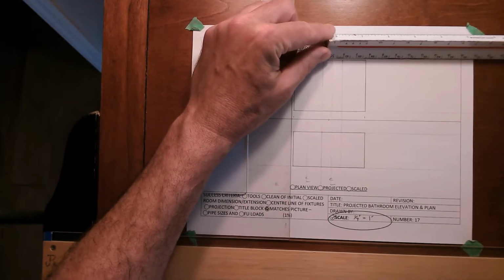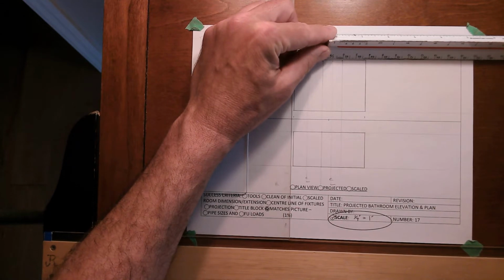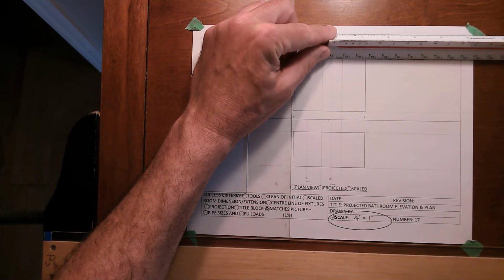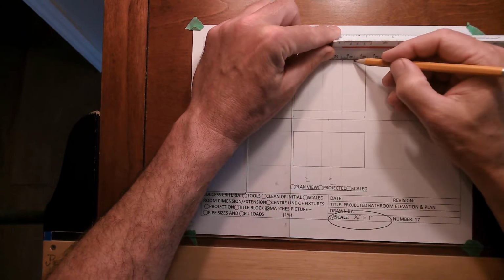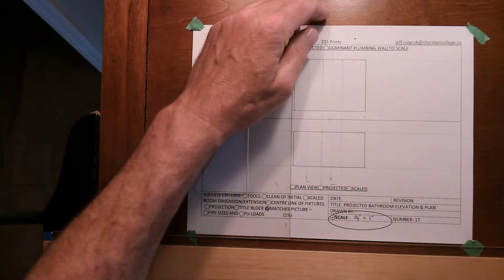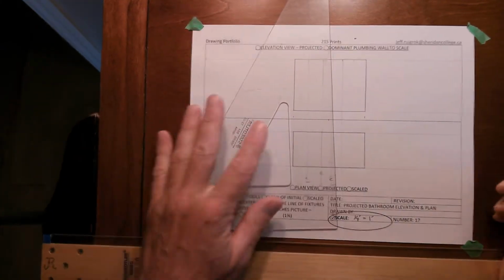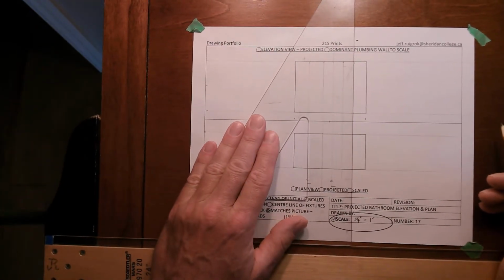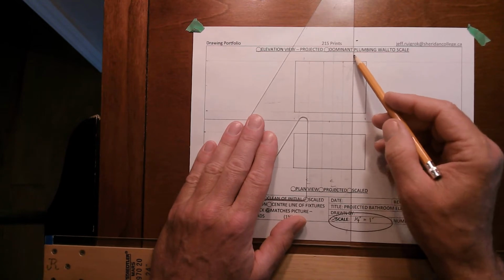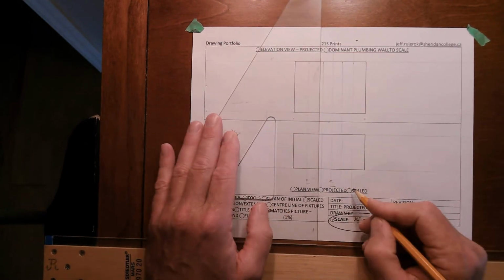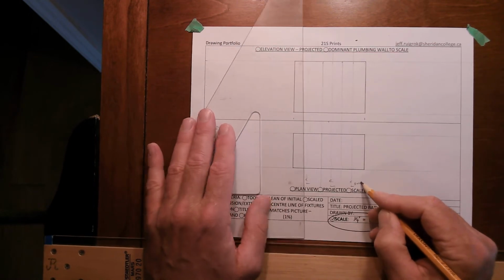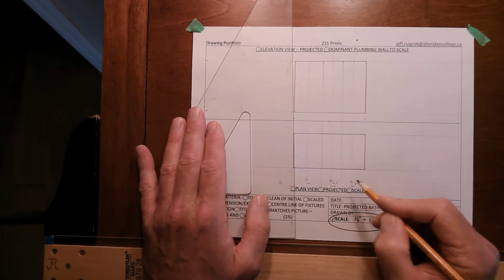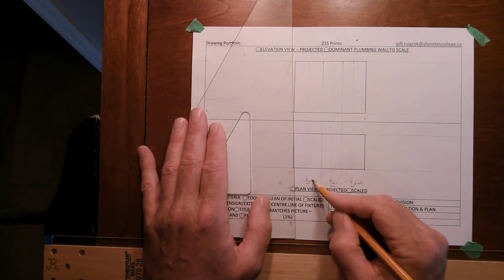And then my shower is going to be 3.5 feet. So there's my center for my shower. And I'm way overdrawing this one because I want to be able to mark it for center. So that's center line shower, center line WC, center line lav.